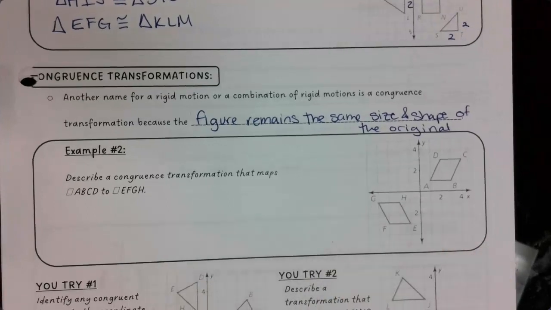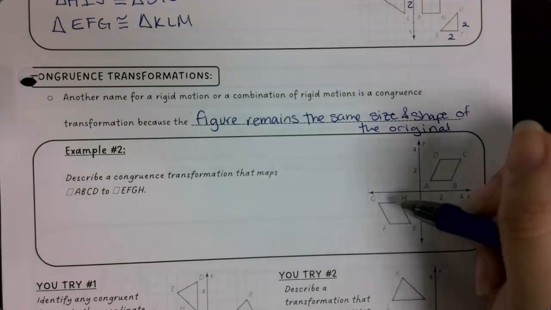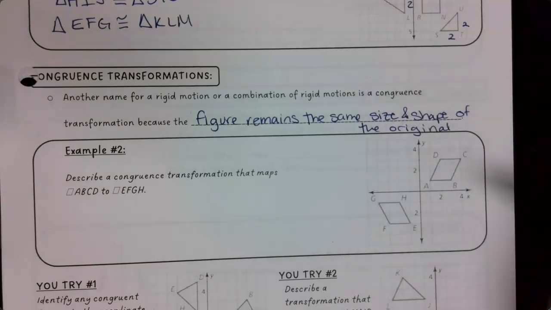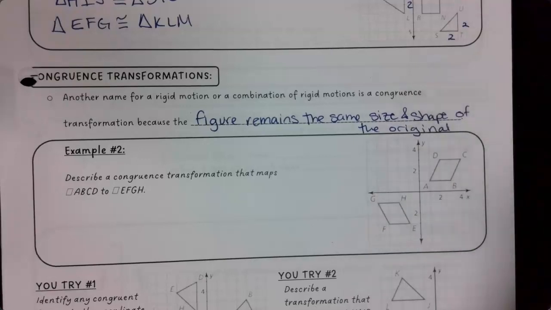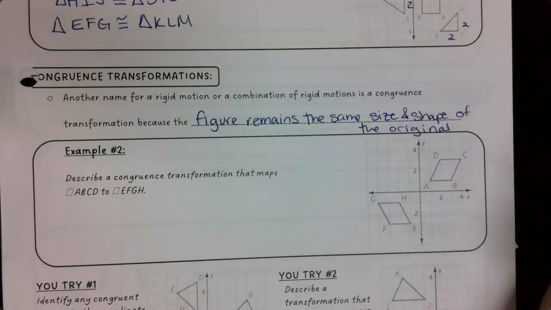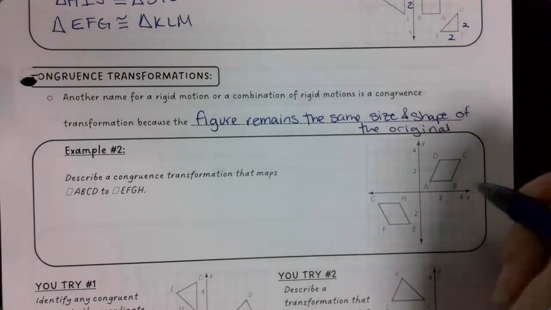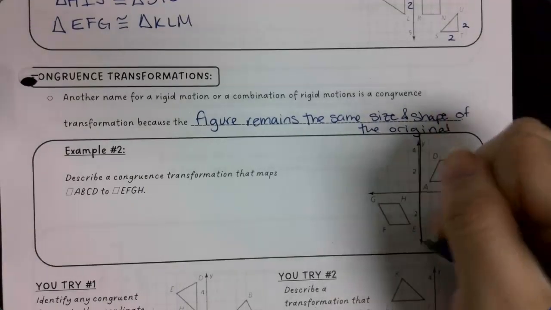So this one wants me to describe a congruence transformation that maps parallelogram ABCD to parallelogram EFGH. So I want to figure out how I go from this shape to this shape. The first thing I noticed is that they're facing opposite ways. That means I'm going to do a reflection from this one to this one over the y-axis.